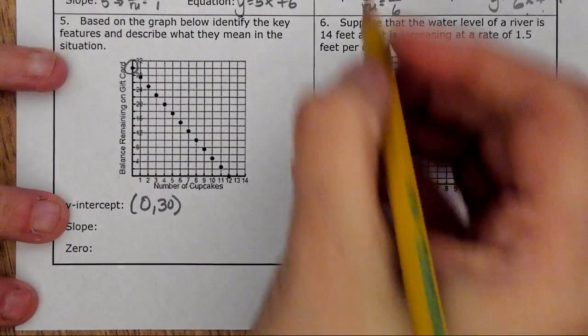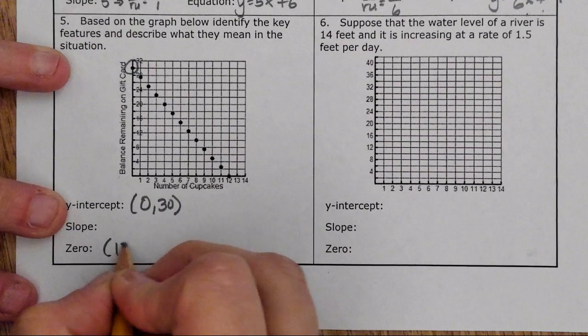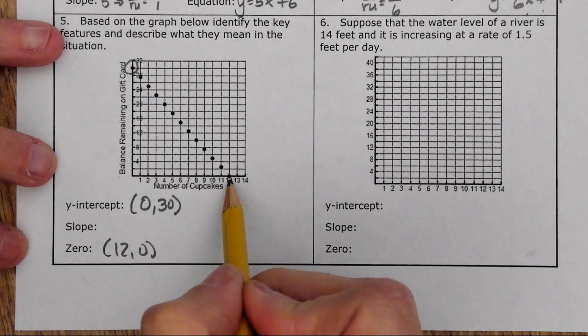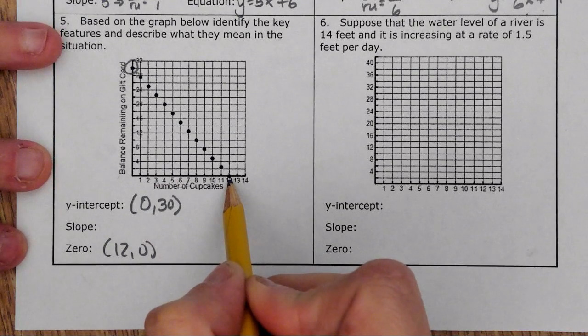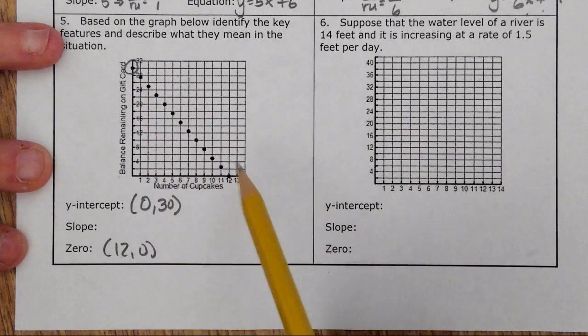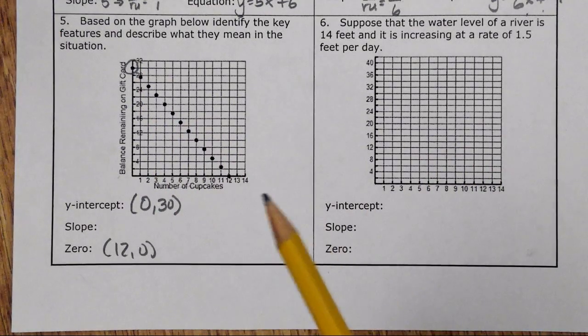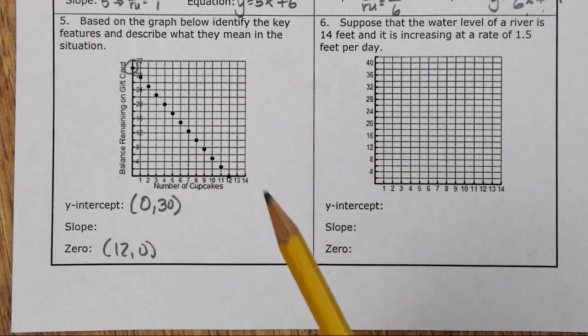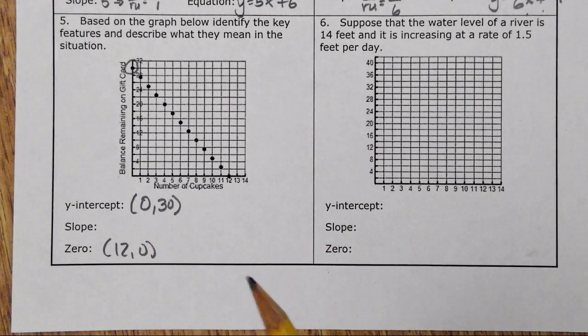I have a 0 here also at 12, 0. And that, if I just read what it says, 12 cupcakes, $0 on card. So what that means is I can buy 12 cupcakes before I run out of money on the card. You have to be able to interpret when you have a situation. That's one of the things that we're really focused on in algebra, is making sure we understand what every single aspect of the problem means.